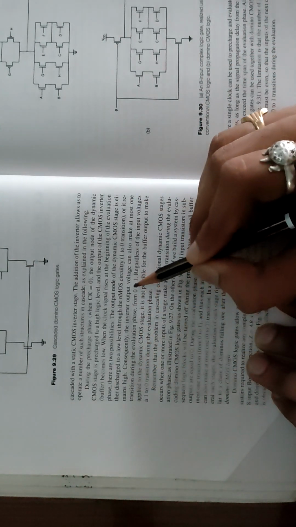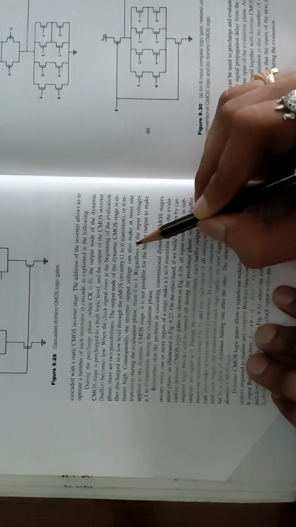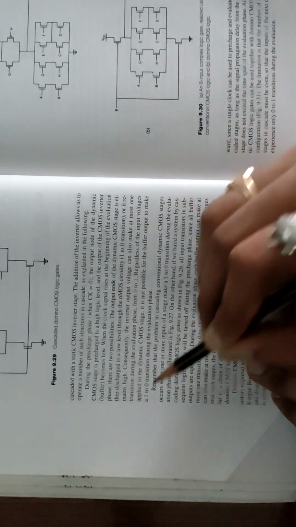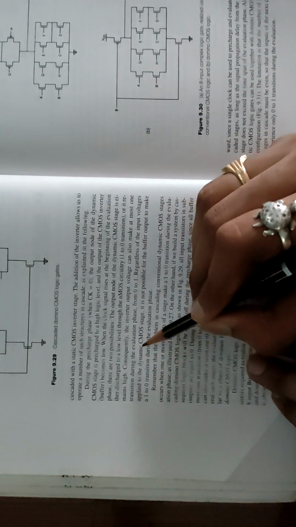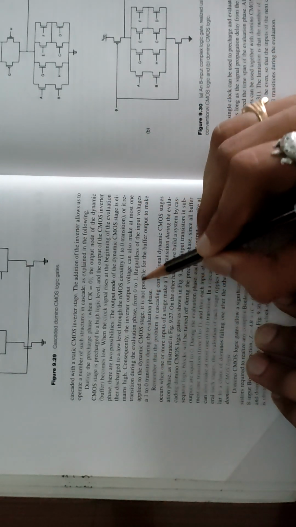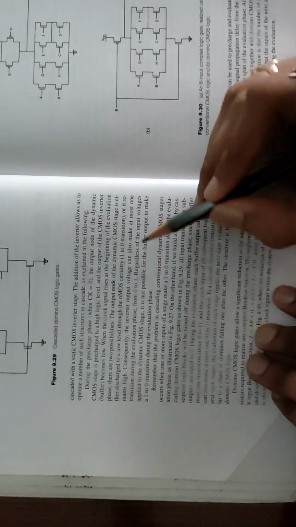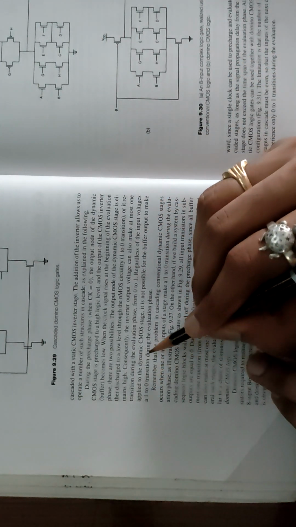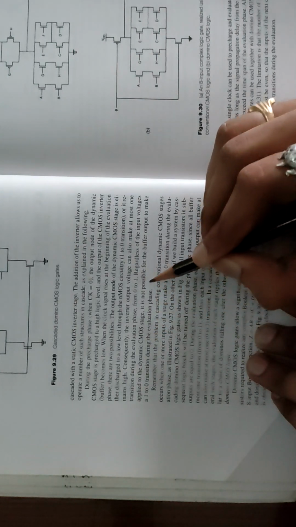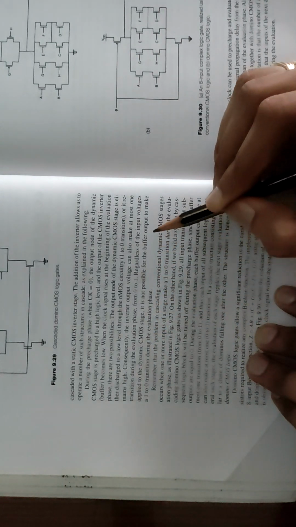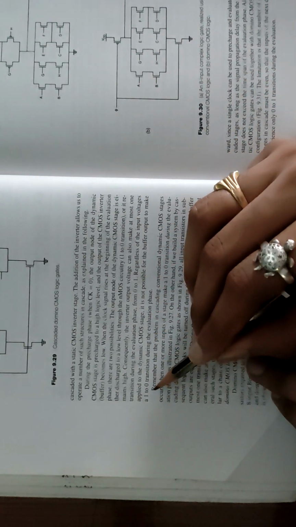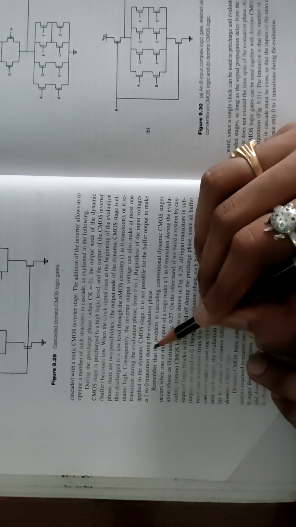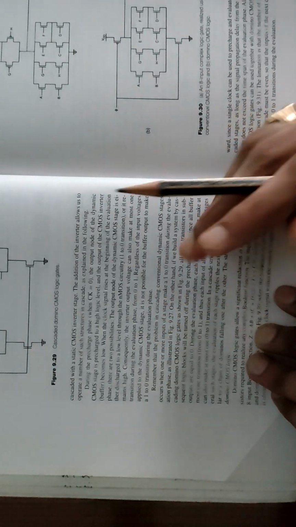Consequently, the inverter output voltage can make at most one transition during the evaluation phase, from 0 to 1, regardless of the input voltages applied to the dynamic CMOS stage. It is not possible for the buffer output to make a 1 to 0 transition during the evaluation phase.